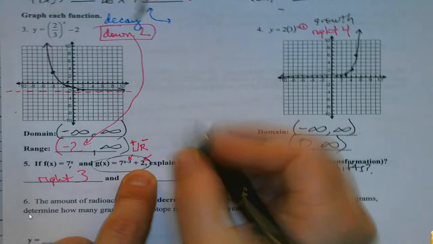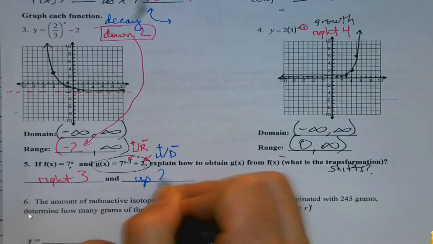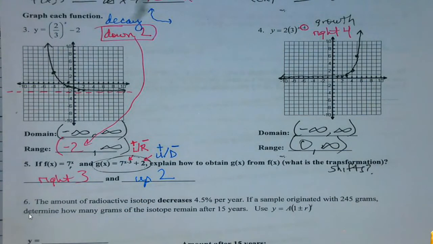Values on the end are my up, down. Up is going to be plus, down is going to be minus. That you do have to know. And we're going to up 2. And that's all I'm looking for. Okay, we're not looking for anything fancy.